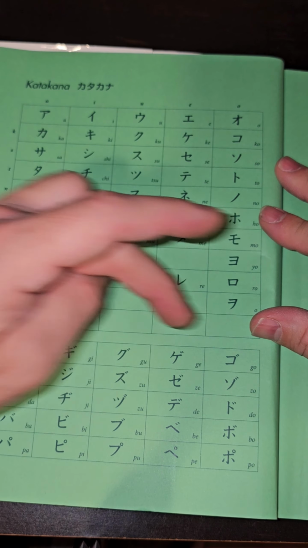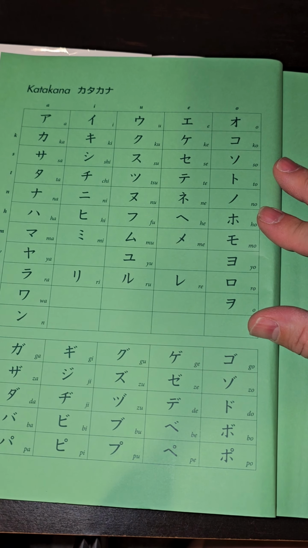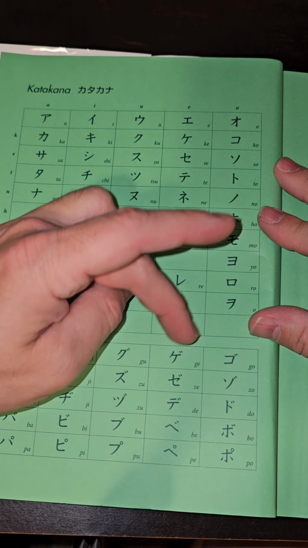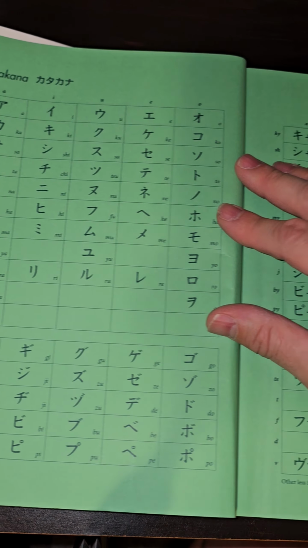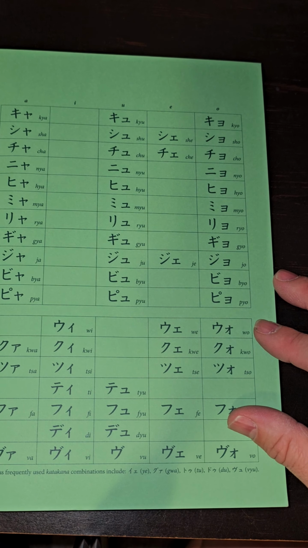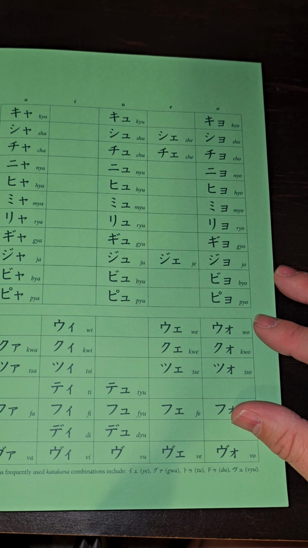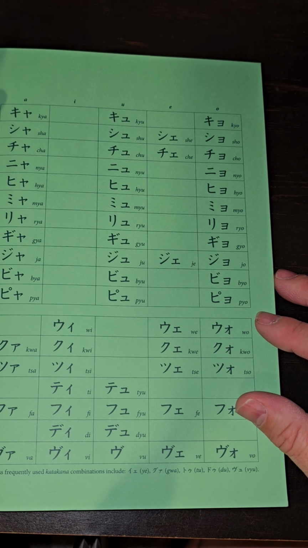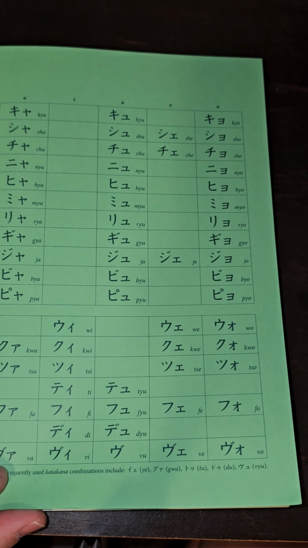And then down here, you'll see it's a repeat of the same syllables with an accent on it called a tenten, the two lines that look like apostrophes. What that does is it takes the ka and creates ga when you see tenten. Gi, gu, ge, go, and so on. And so you just go through and memorize these along these tables. Once you get the basics, the a, i, u, e, o, and all of the basic consonants without the tenten, and then the maru, which is the circle, you can basically read these.